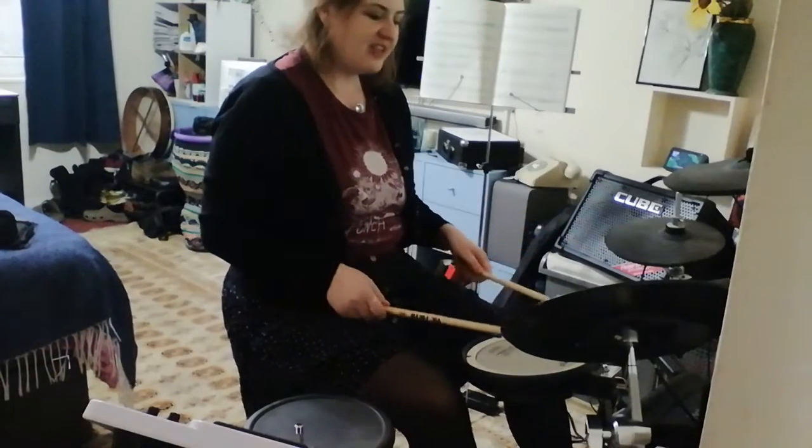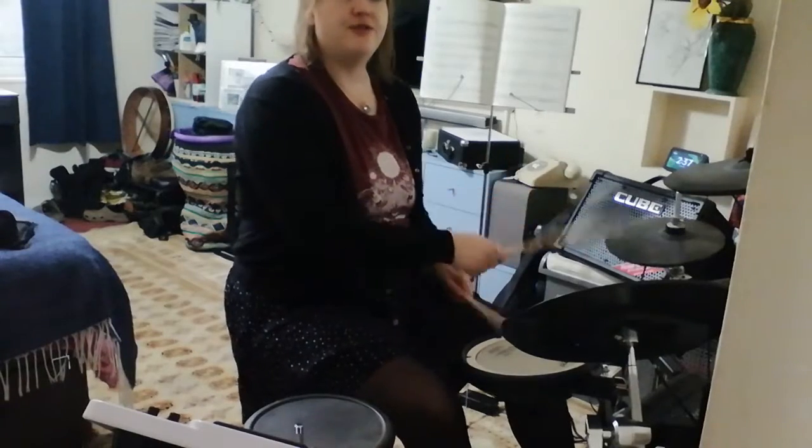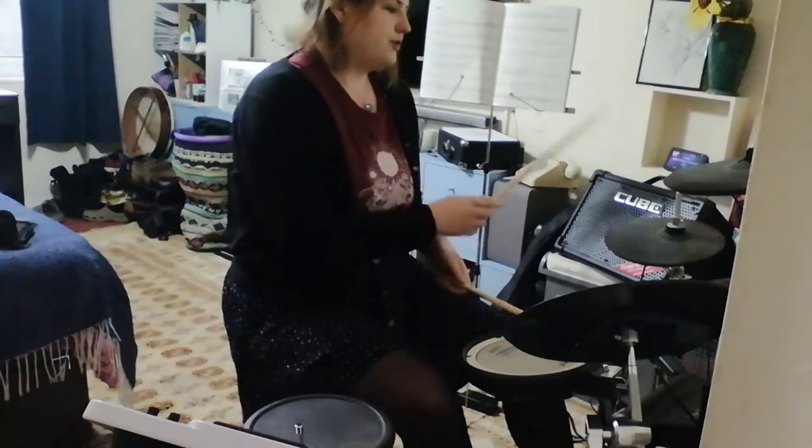When we're doing a groove, 1 and 2 and 3 and 4, especially with rock and pop and lots of genres, that's the main body of the song, like that.